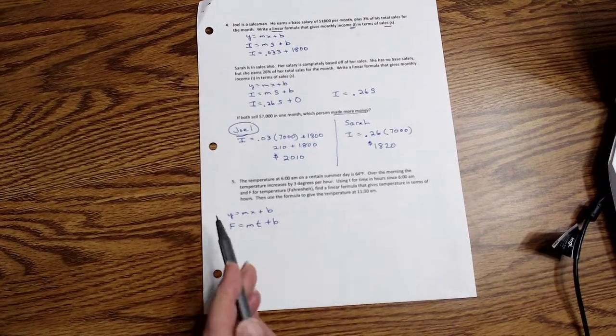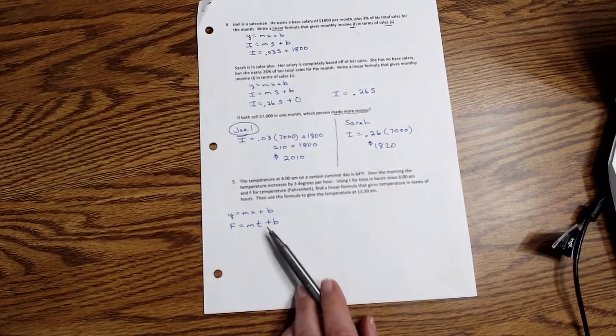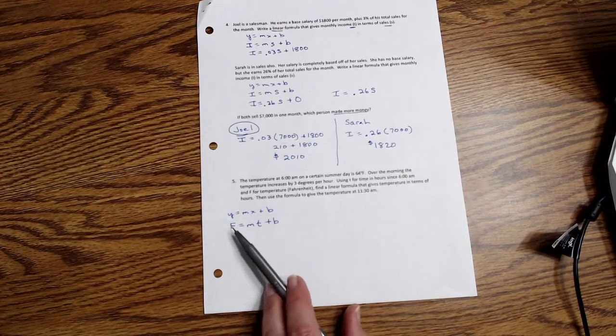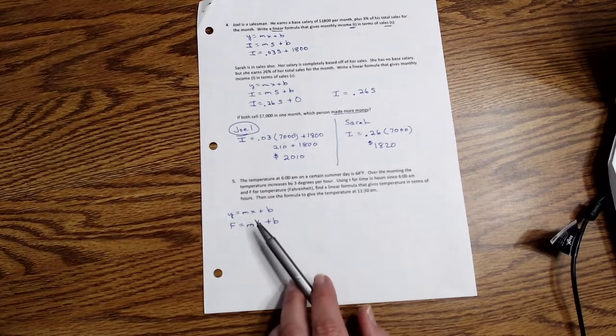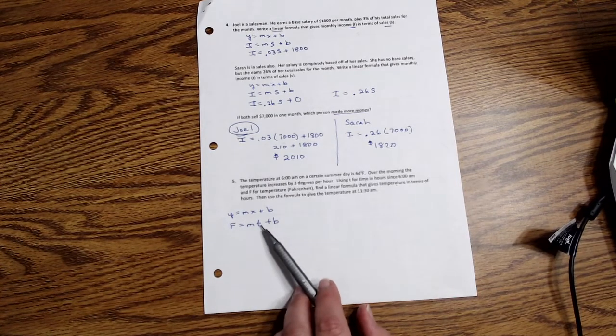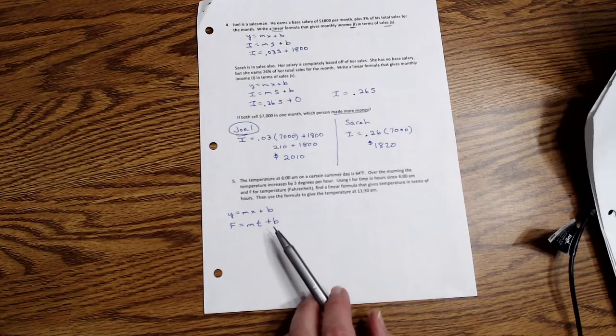So whatever comes first in terms of, that comes first. We could have done T for temperature, H for hours, but they specifically requested, so just read whatever the book is going to request: Fahrenheit in terms of time.